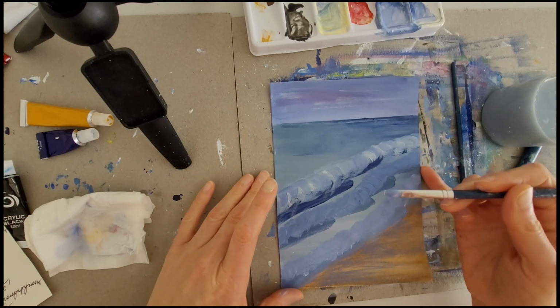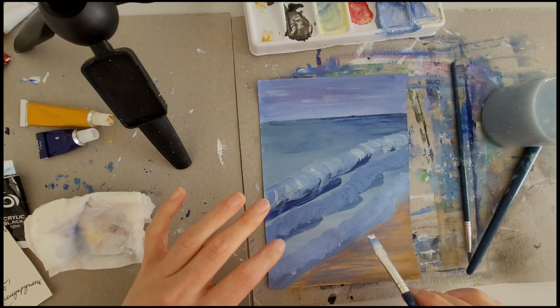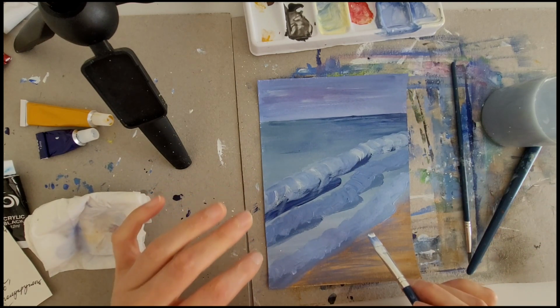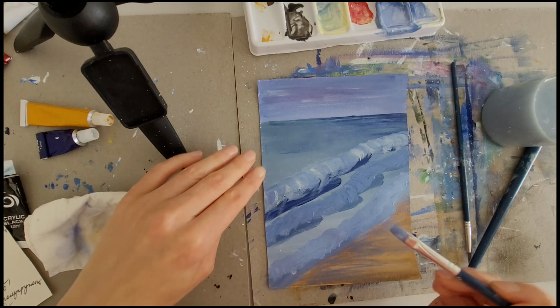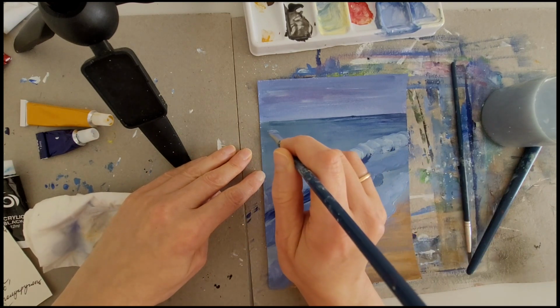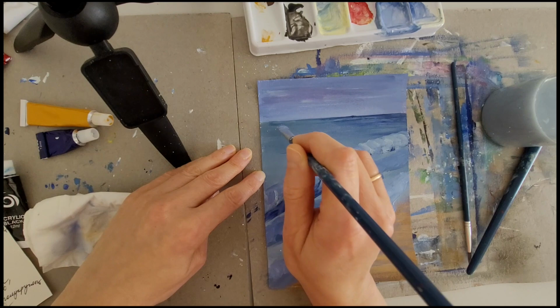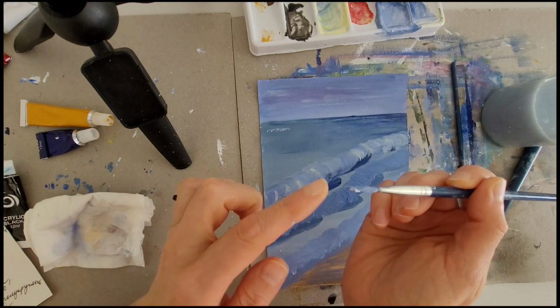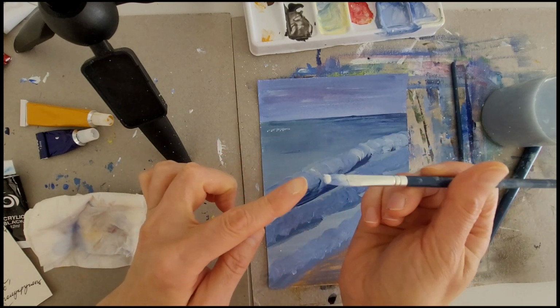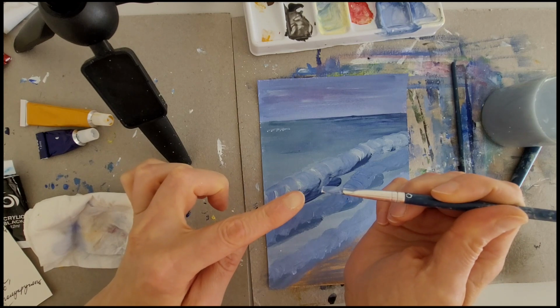That's it. Whilst my waves are getting dry, I wanted to add some interesting details in the sea. Just with the top of my brush number 10, I still have white color over here.